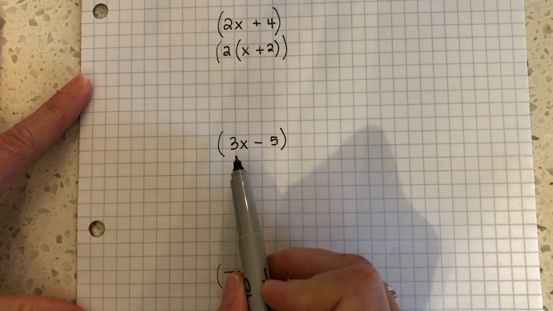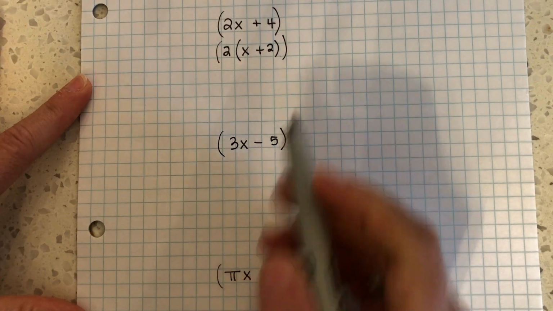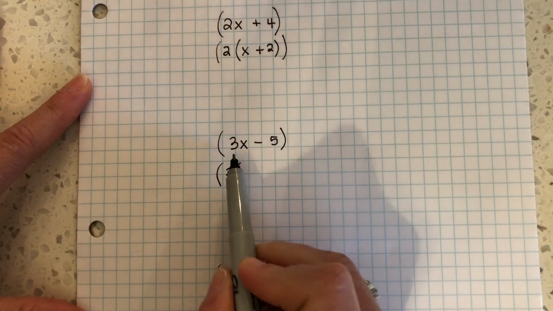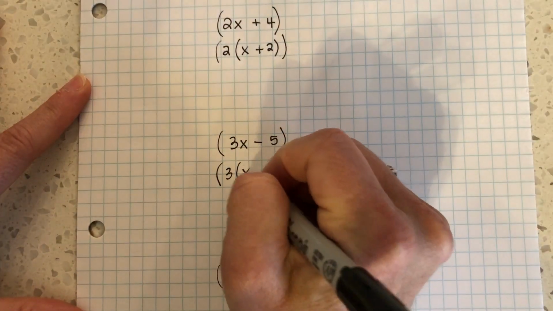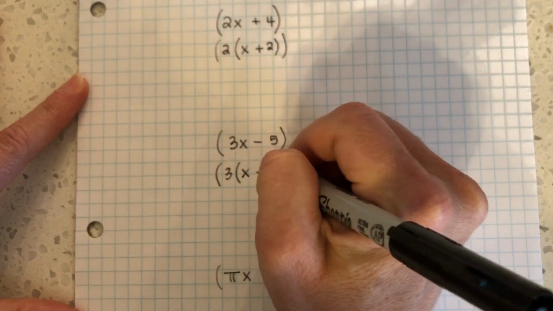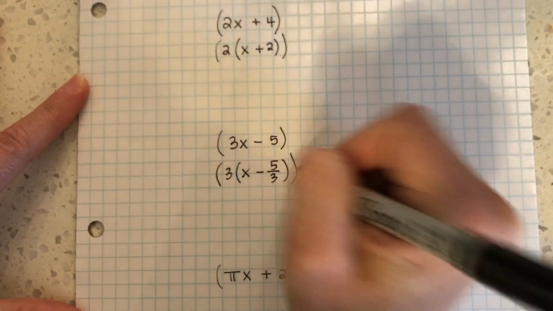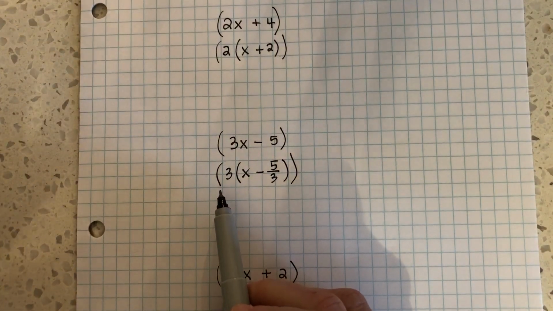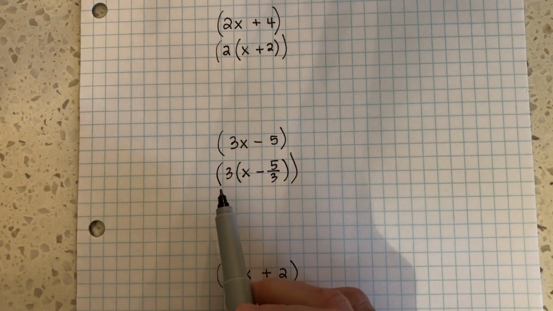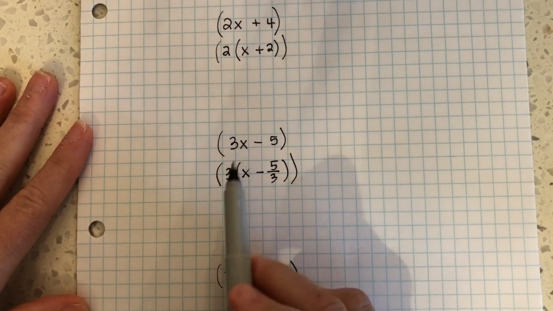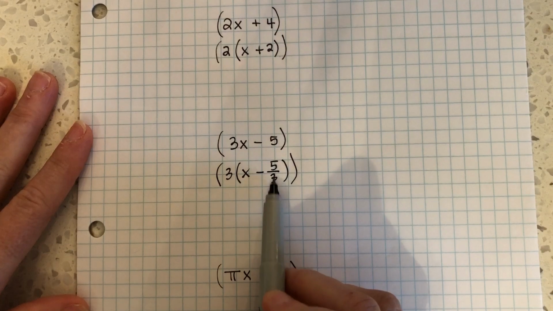If I asked you to factor out the leading coefficient, I'd have to factor out a 3. So I would pull the 3 out, and that would leave me with what? Divide this by 3, x. Divide this by 3, and you would be left with negative 5/3. It's going to look weird to pull out the leading coefficient because, again, we're not necessarily pulling out the GCF. We are pulling out the leading coefficient. But if I multiplied 3 back in, 3 times x gets me 3x. 3 times negative 5/3 is negative 5.